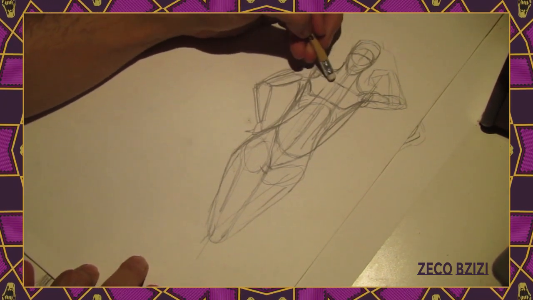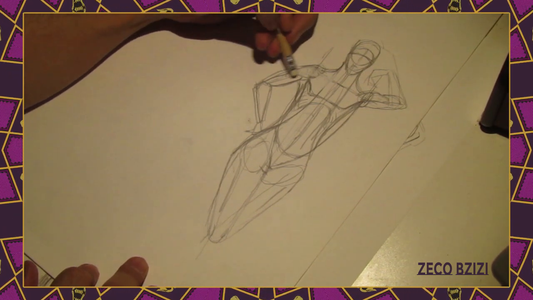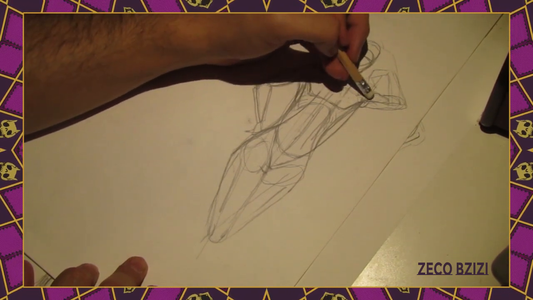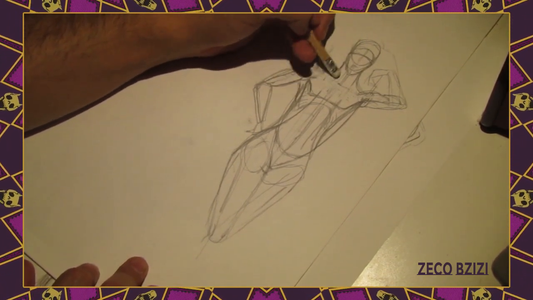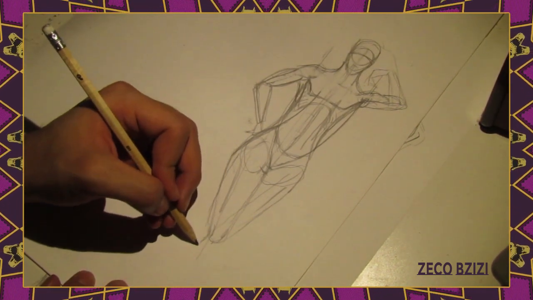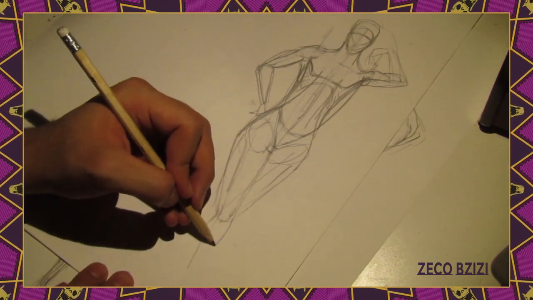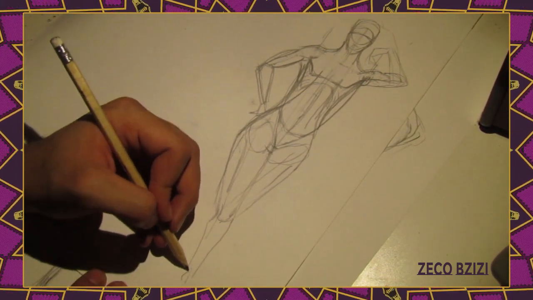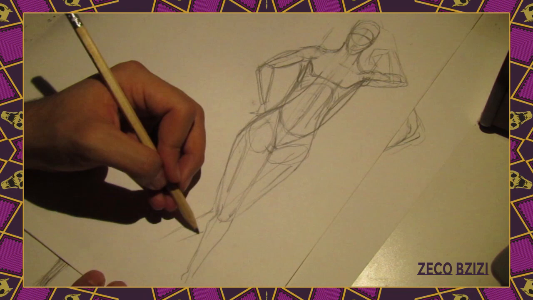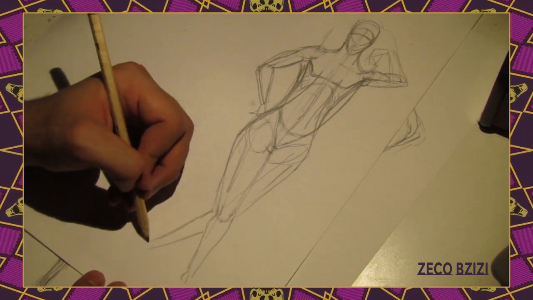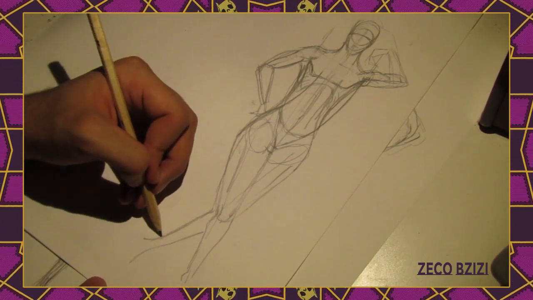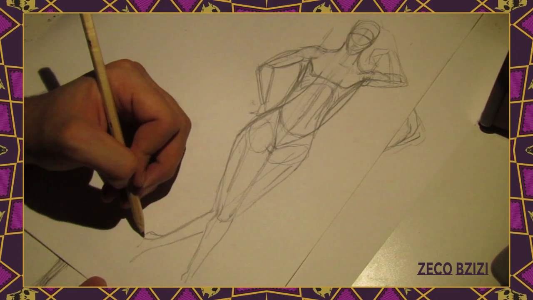I'm going now to erase the lines here to have a better visual for everybody, so they could see how everything is in order together. And this is going to be the calves, I think they call them. If I'm not wrong, hopefully.